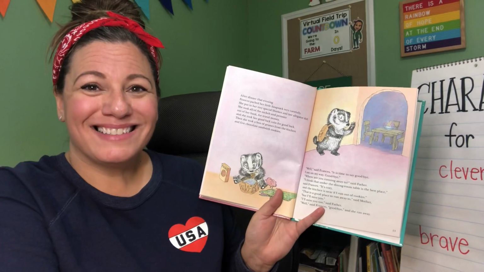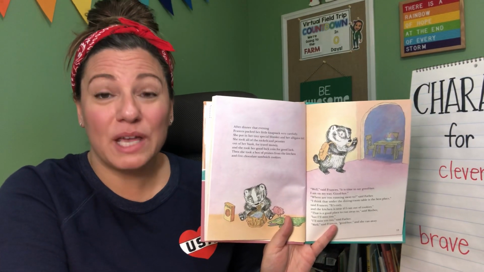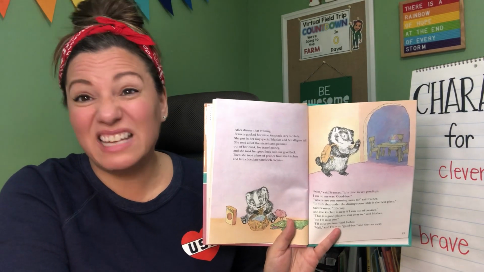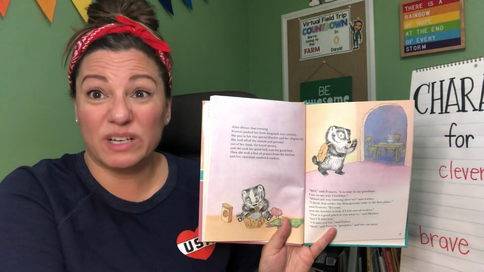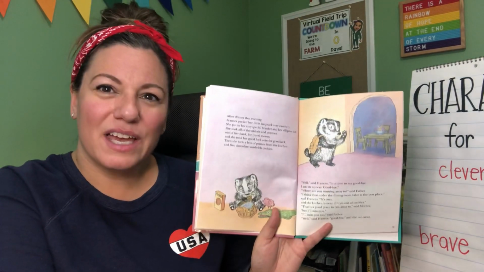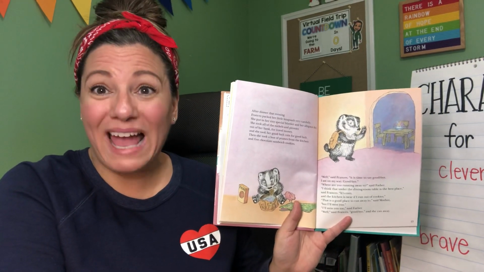Goodbye. Boys and girls, I talked to you before about how sometimes when kids have a new brother or sister, they feel a little bit jealous and like they're not getting as much attention. I think that's what's happening here with Frances. I think she's trying to get her parents' attention by saying, I'm going to run away.